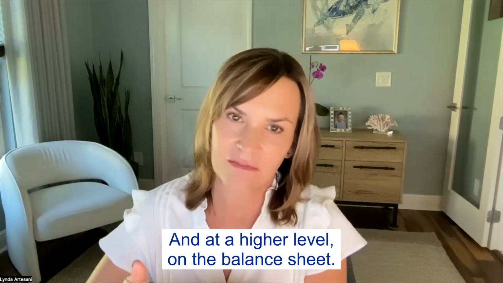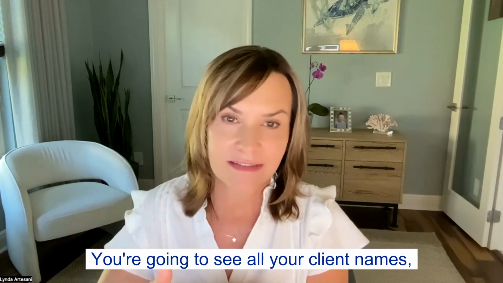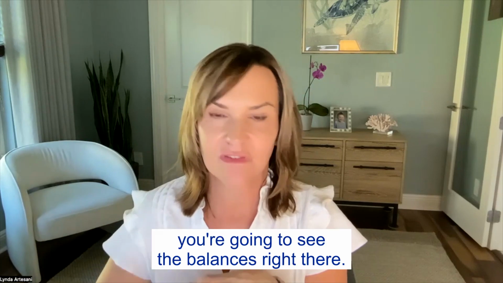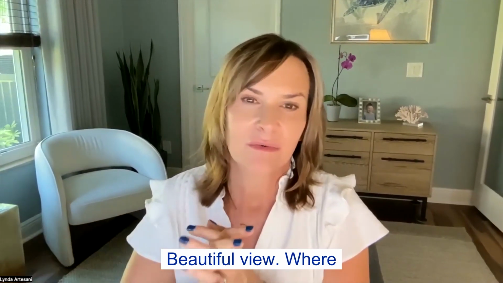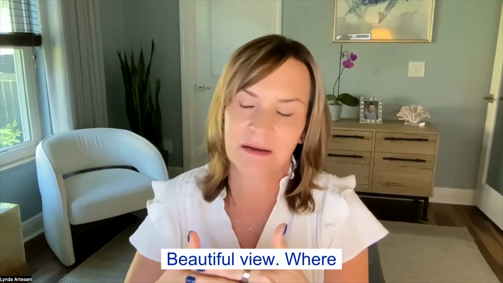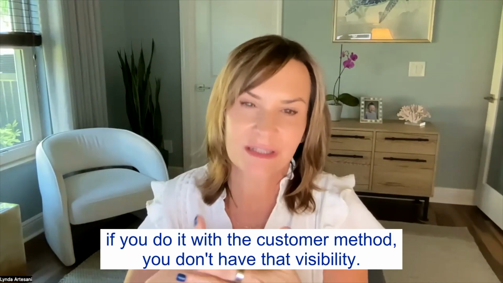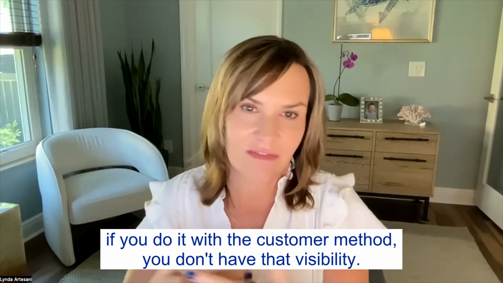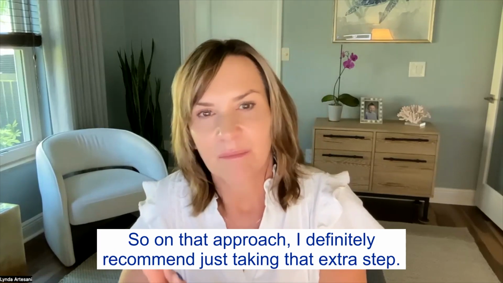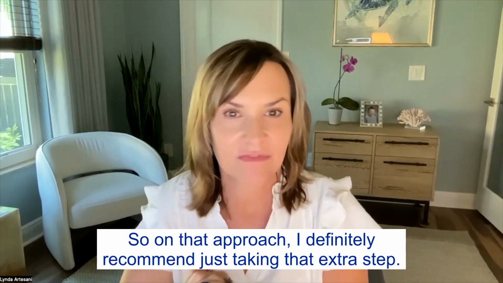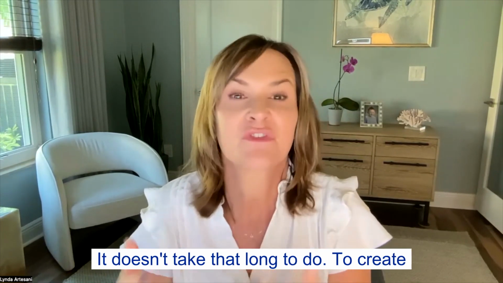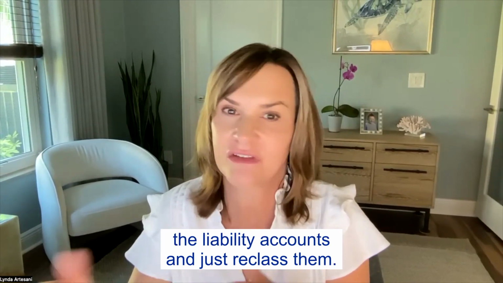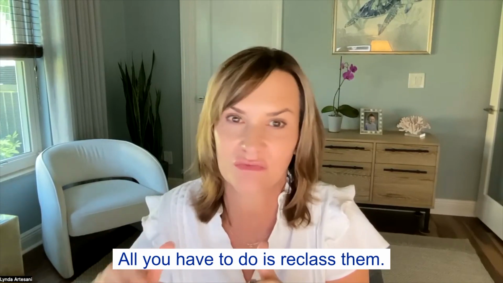And at a higher level on the balance sheet, you're going to see all your client names. You're going to see the balances right there, in a beautiful view. Where if you do it with the trust, if you do it with the customer method, you don't have that visibility. So on that approach, I definitely recommend just taking that extra step. It doesn't take that long to create the liability accounts and just reclass them. So all you have to do is reclass them.